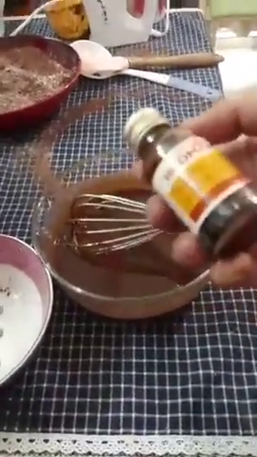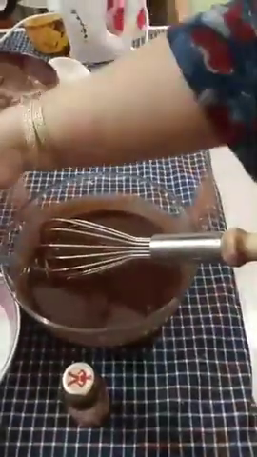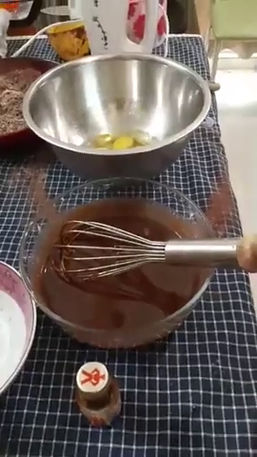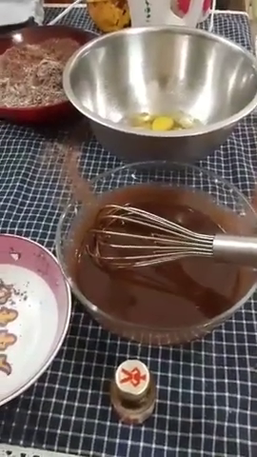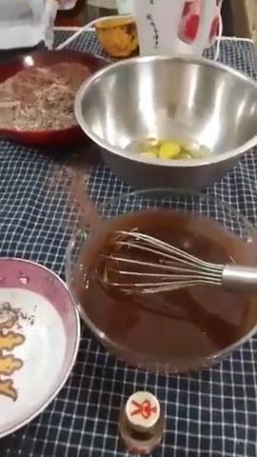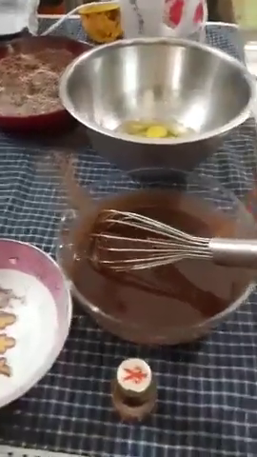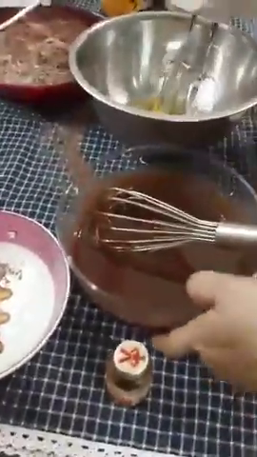If you want, you can also use Foster Clark. In my opinion, Foster Clark is the best vanilla essence. Okay, so now I'm going to beat in the egg.